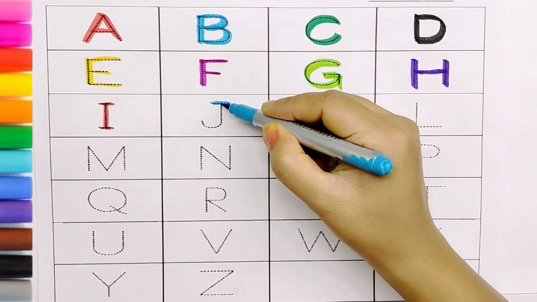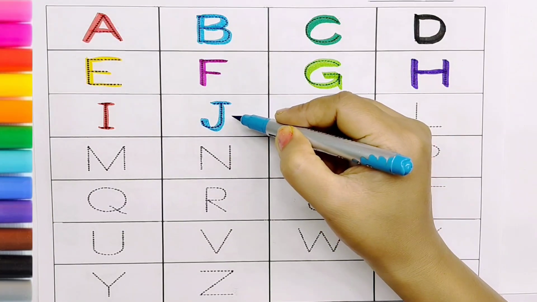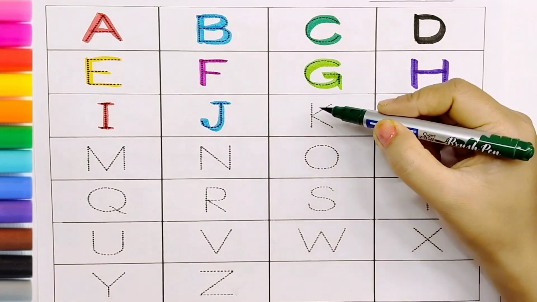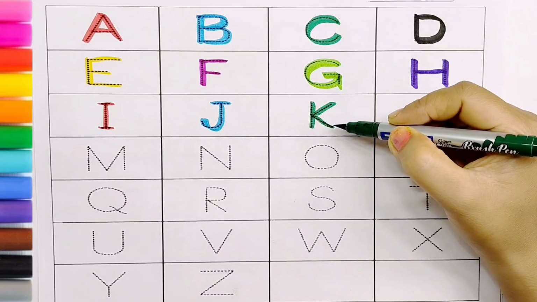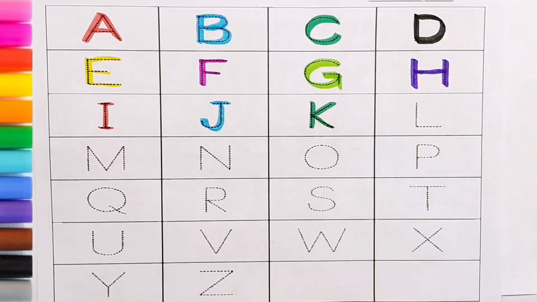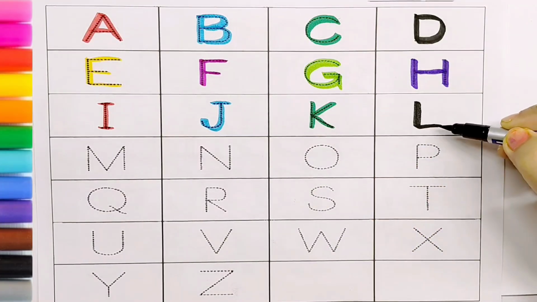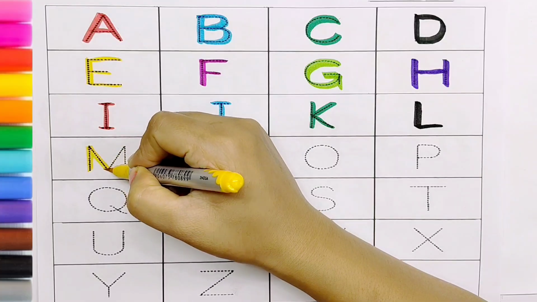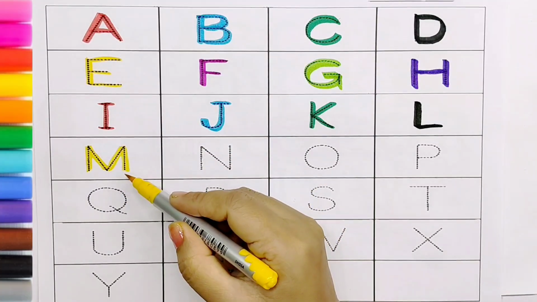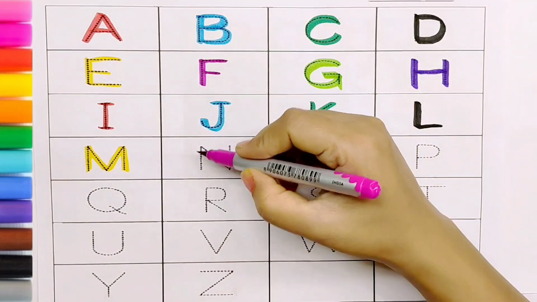Sky blue color J. J for joker. Dark green color K. K for kite. Black color L. L for lion. Yellow color M. M for mango.